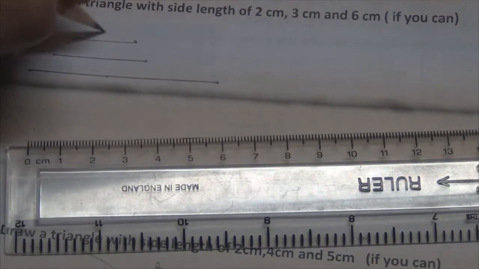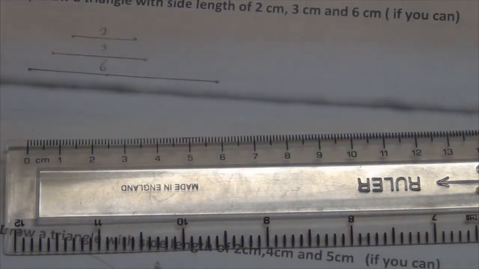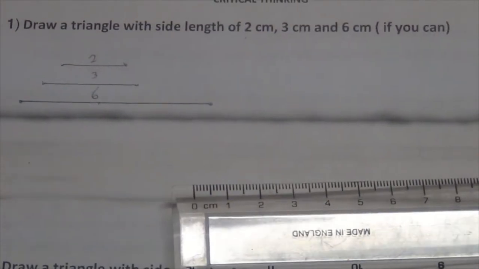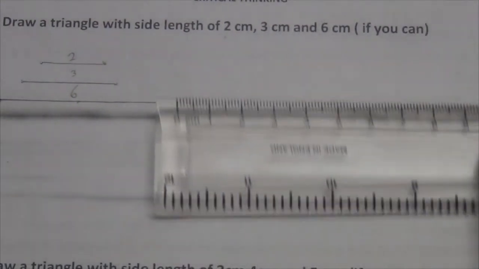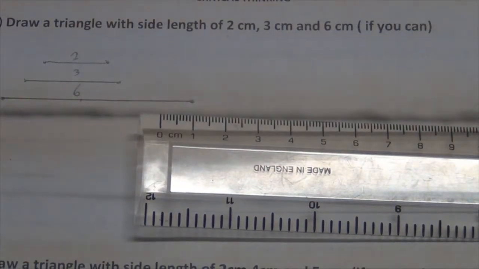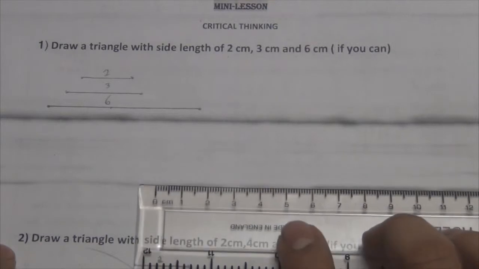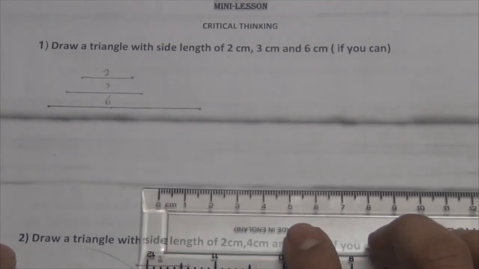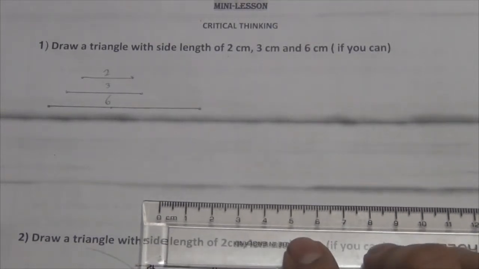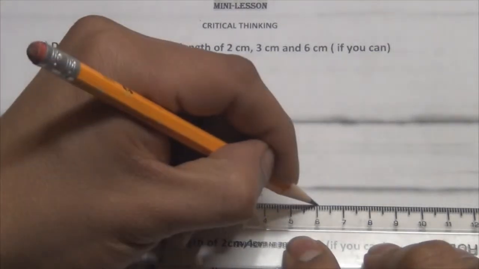So this is 2, this is 3, and this is 6. Now, with that, you could just go on to the other side, and you draw your 6 centimeters. I'm going to do it over here. 6 centimeters is from here to here.